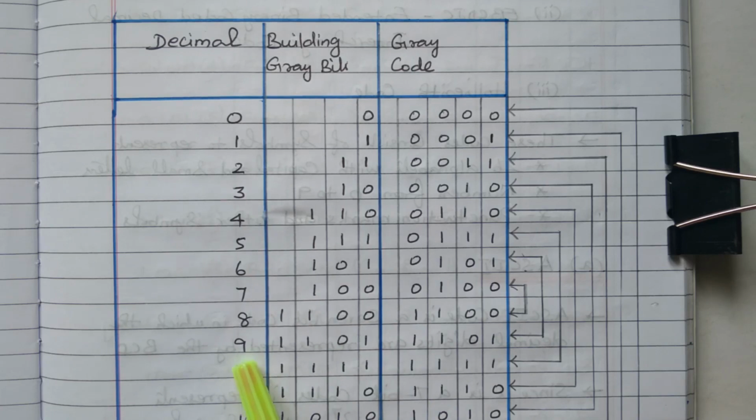Then how will you get 9? 1 1 0 1, right? What is the change here? This 0 is changed to 1, other positions are as they are. That is the main advantage of the gray code: consecutive numbers differ in only one digit.